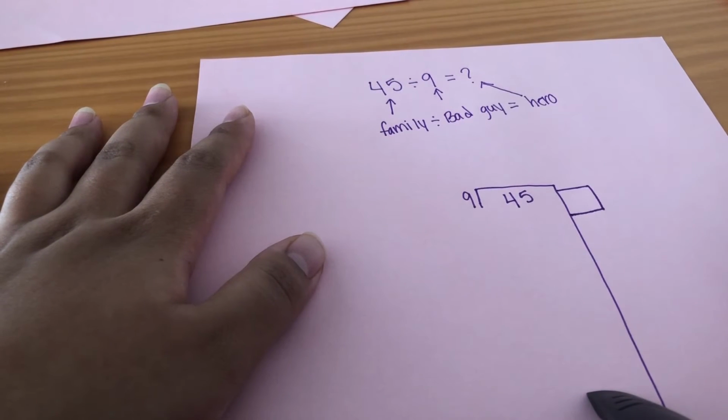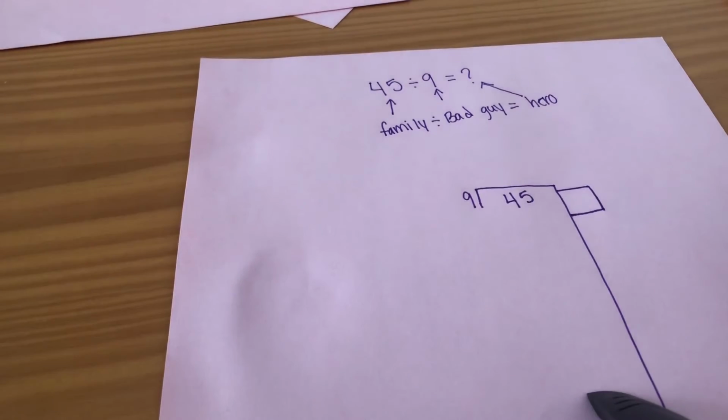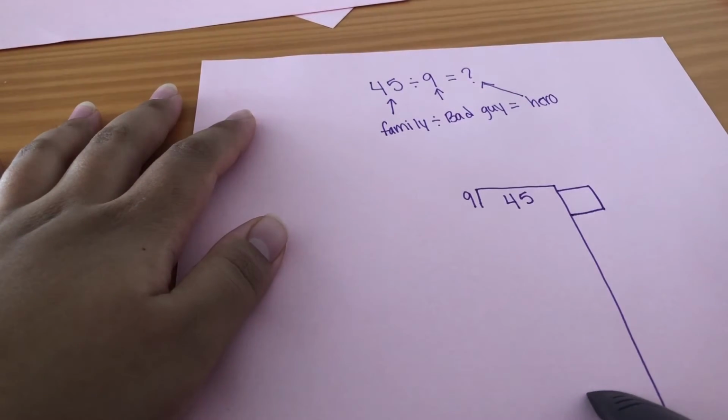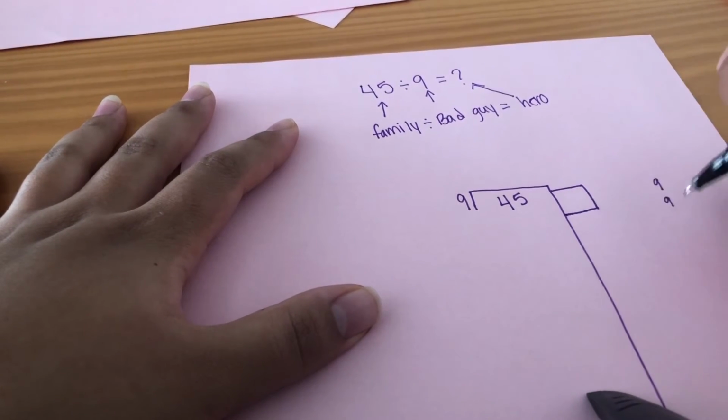All right. So let's say I don't know how many times 9 can go into 45. So we are going to use our times tables to help us figure that out. What I'm going to do is write 9 here a few times.